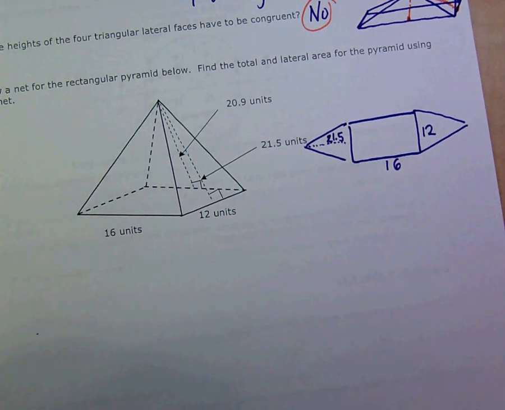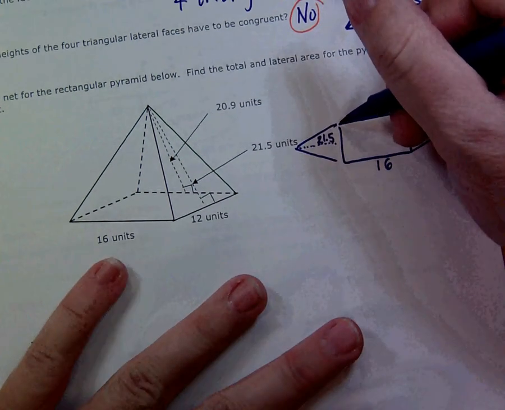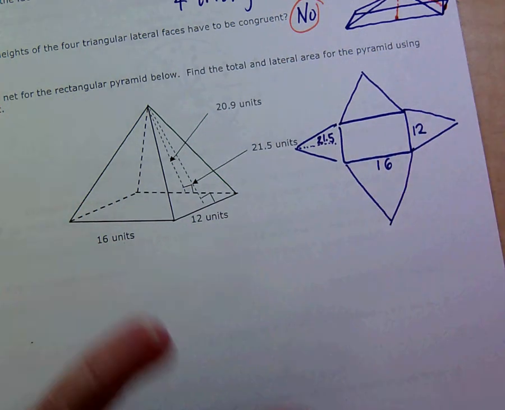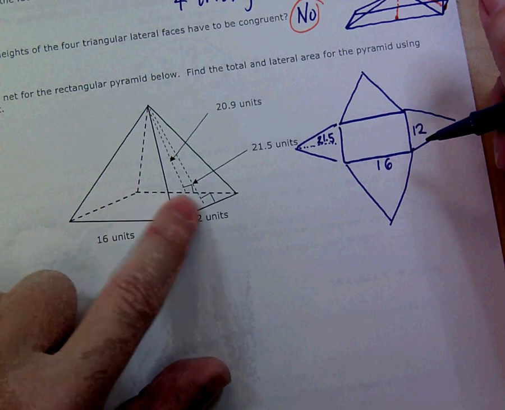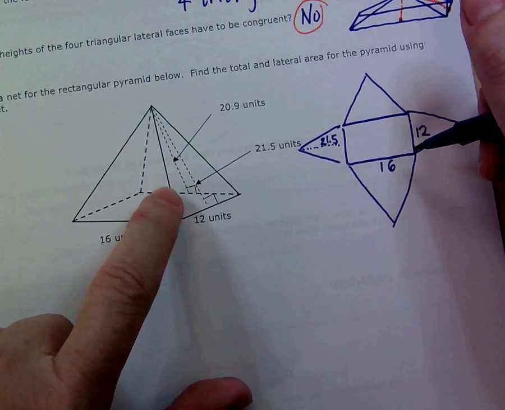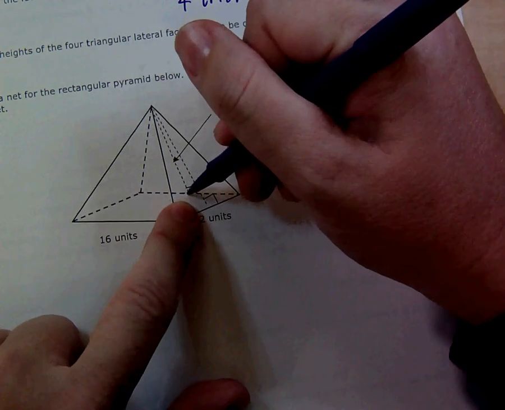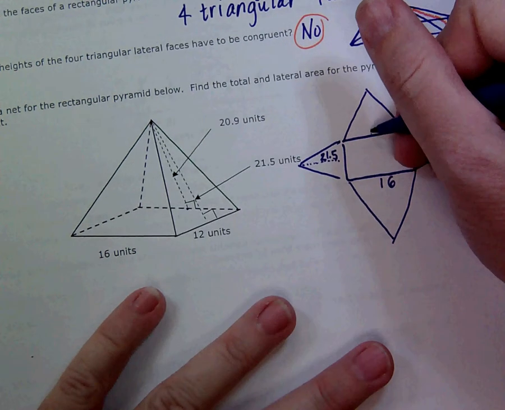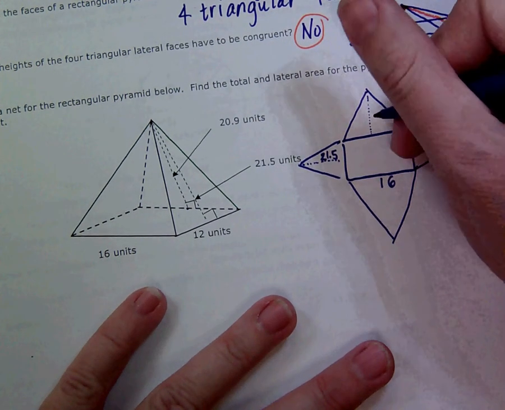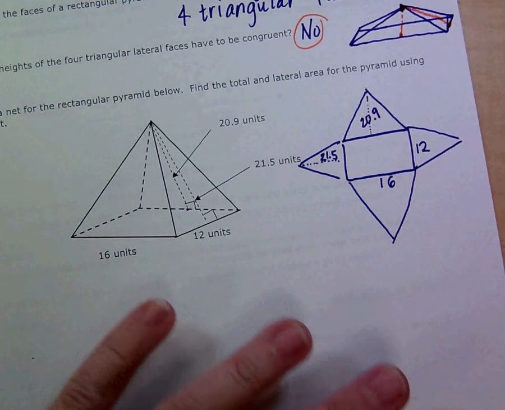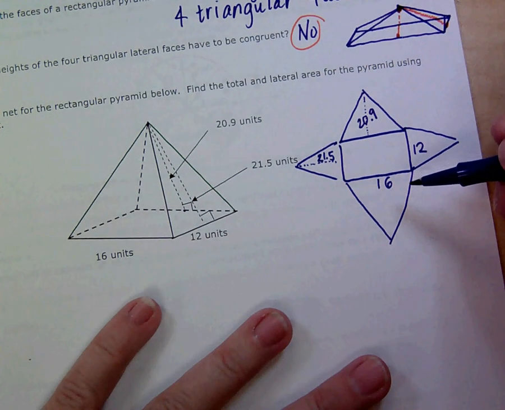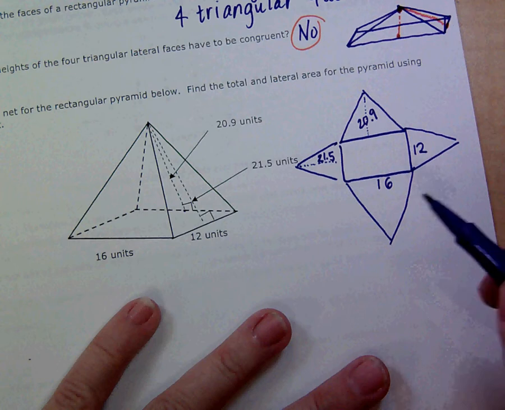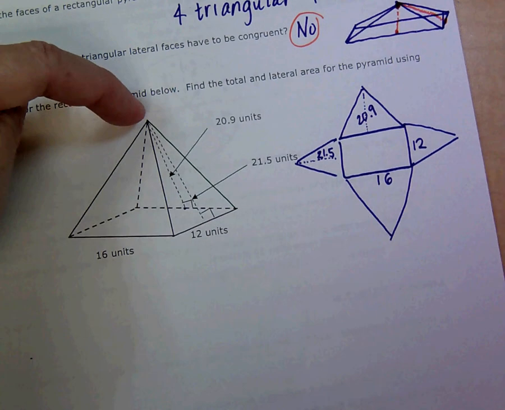21.5. Okay? And then we have the front and the back of the triangle, and we know the base of the triangle is 16, see, but the distance from here to here is going to be my height. 20.9. I know that my drawing's not too great, but this front and the back have to be the same, and this side has to be the same, okay? Because they're all going to meet whenever you fold them up into this little peak.